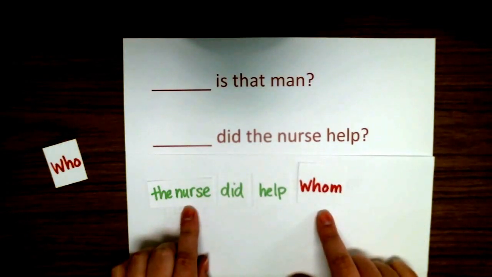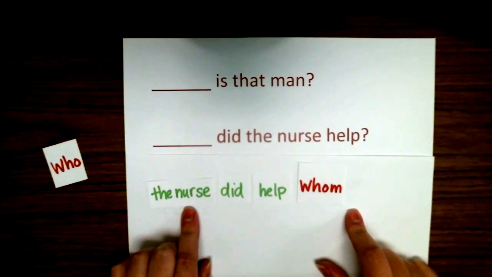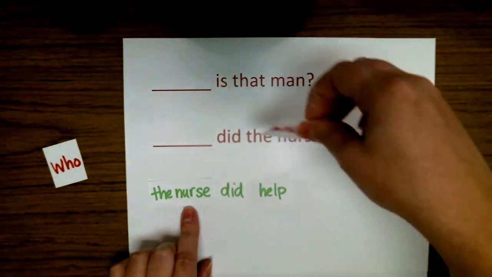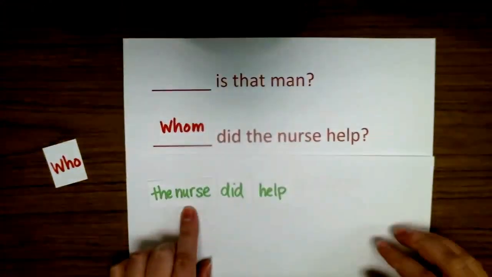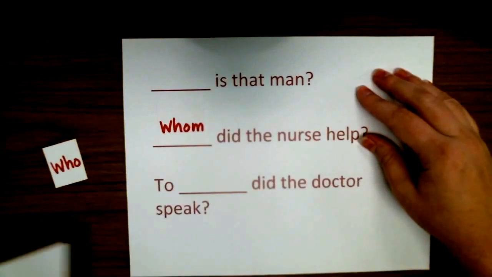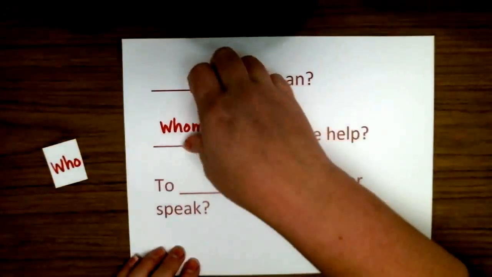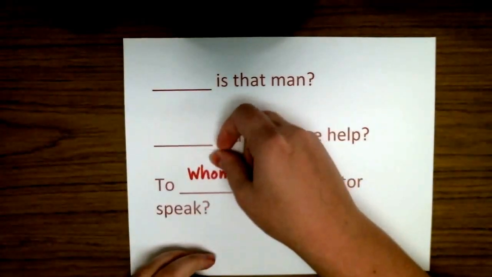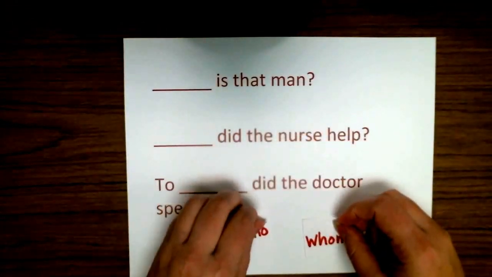Now, the nurse did help whom would technically be correct, but that's not how we phrase things because we usually start with our question word of who or whom. So I would say, whom did the nurse help? Here's another example sentence. To blank did the doctor speak. Now, to who did the doctor speak, or to whom did the doctor speak? Which one is the correct one?